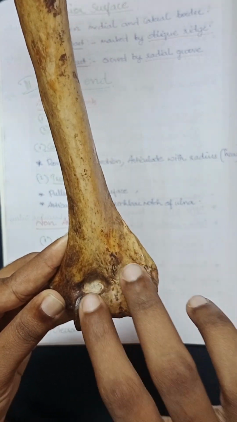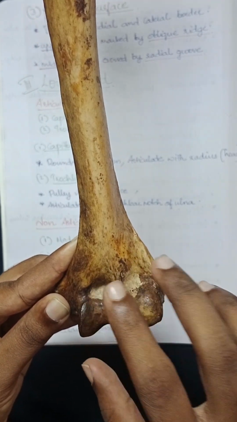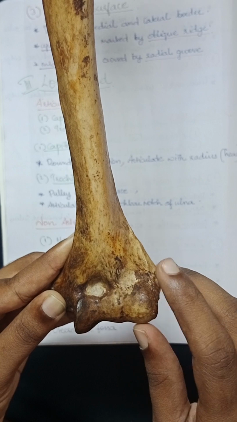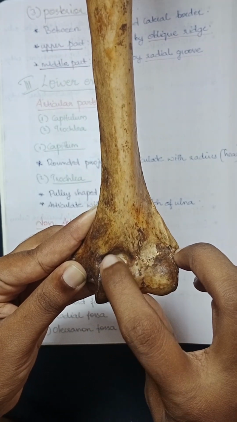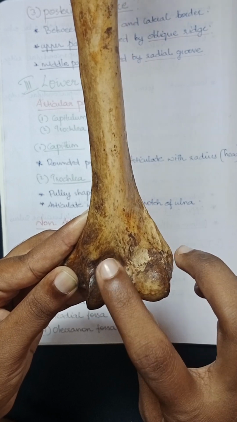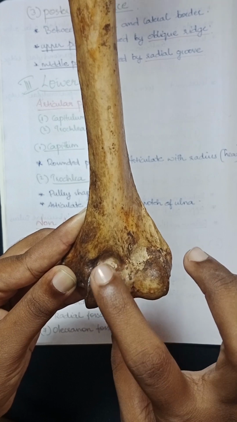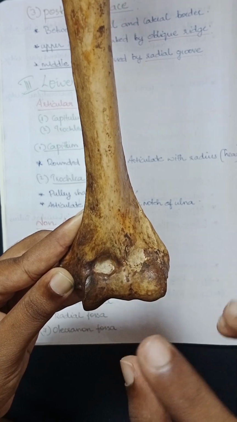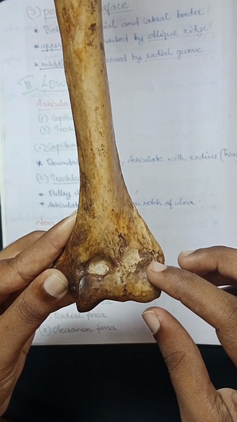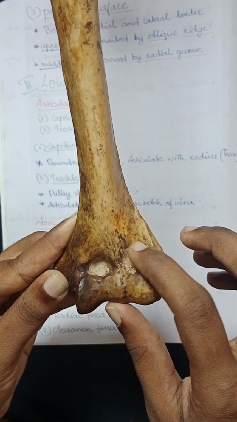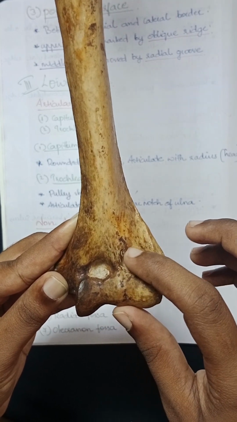Then here we have to talk about the fossae. The anterior surface has two fossae, that is the coronoid fossa and the radial fossa. This is the coronoid fossa, which is a deep structure. It is seen above the trochlea. During flexion of our elbow, the coronoid process of the ulna will be lodged here, and this is the radial fossa. It is less deep, and during flexion the head of the radius will be lodged here.